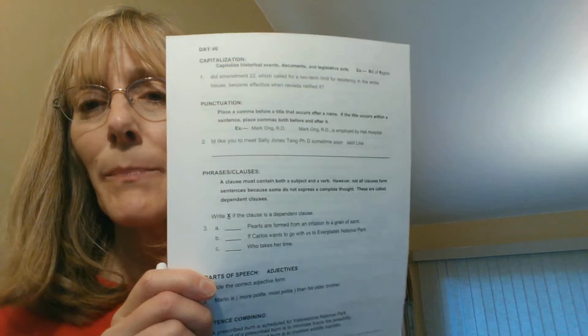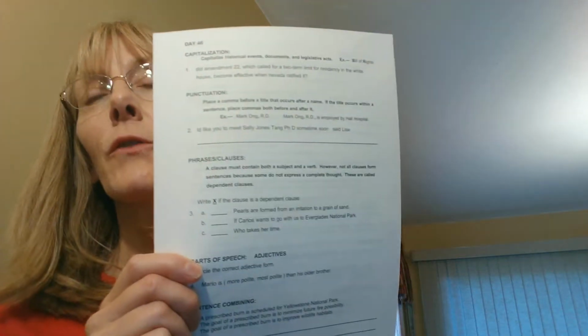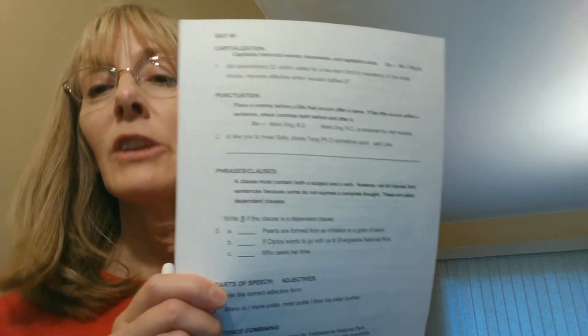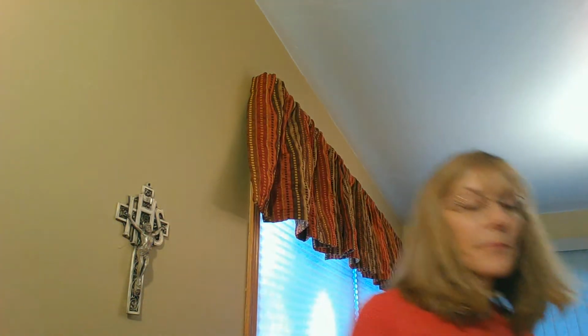So it's called dependent because it depends on the rest of the sentence for it to make sense. All right, then you have an independent clause, which is a standalone sentence. So for punctuation today, they're telling you that you need to place a comma after a dependent clause placed at the beginning of a sentence.